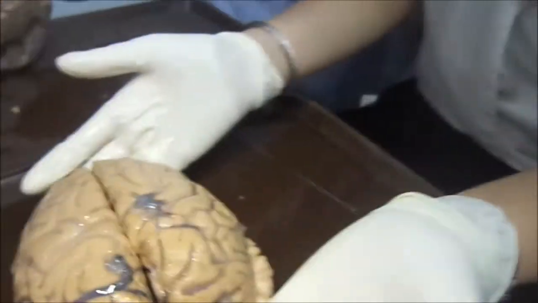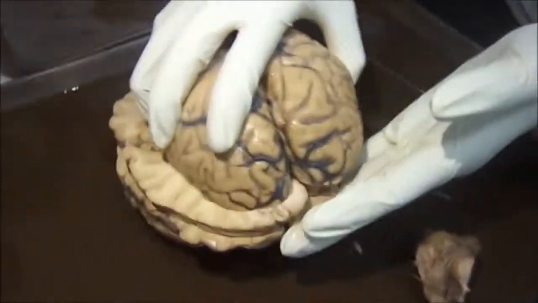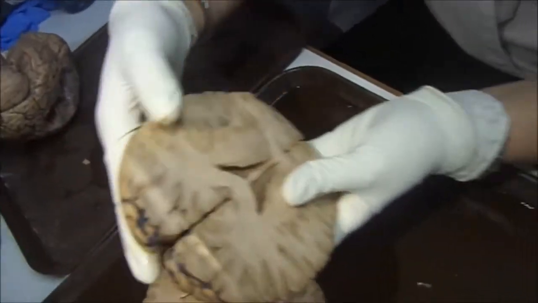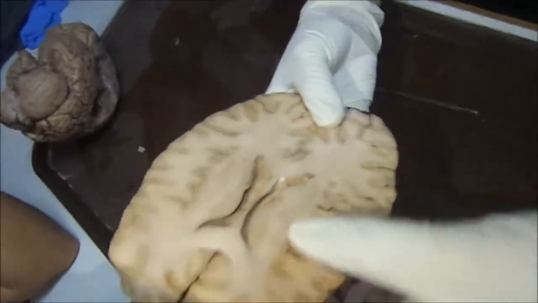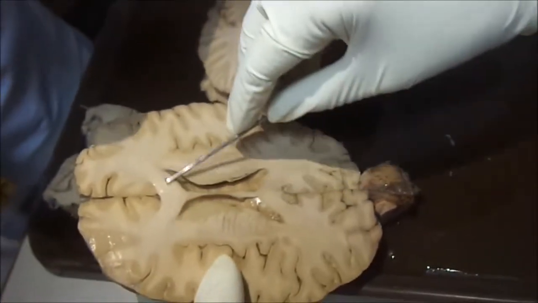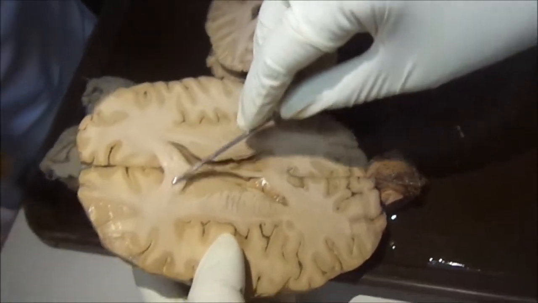Okay. So if you cut the brain, no, actually, this is what you'll be able to see. No? Sorry. There you go. So, dito, ang makikita nyo, you will be able to see the Corpus Callosum.